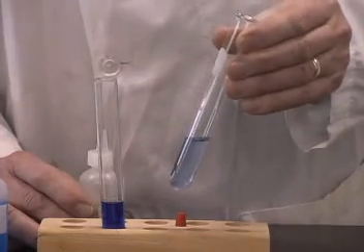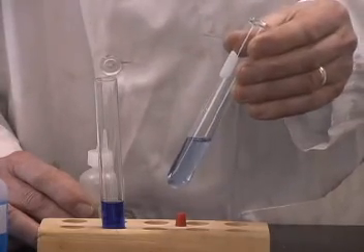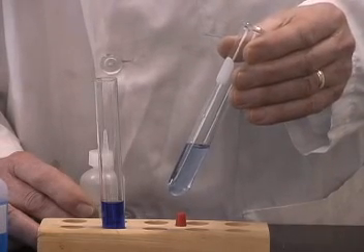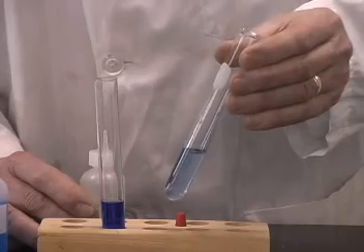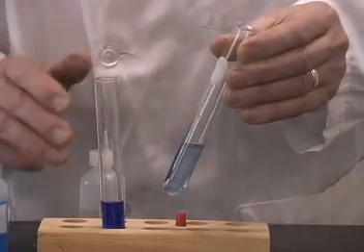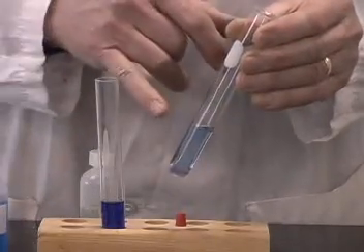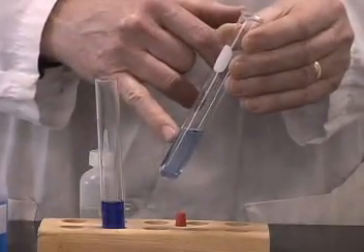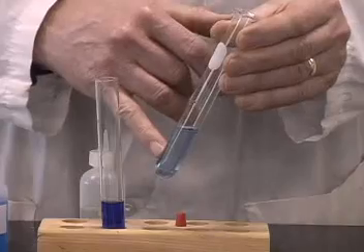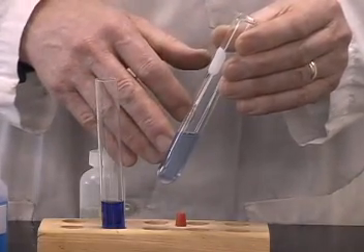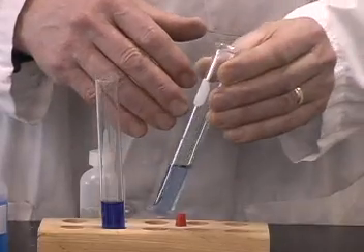The ammonia forms this intense blue-colored complex that indicates that copper ions are present in the solution. Again, this is a chemical reaction because the ammonia itself is reacting with the copper ion to form a new compound, this deep blue color.